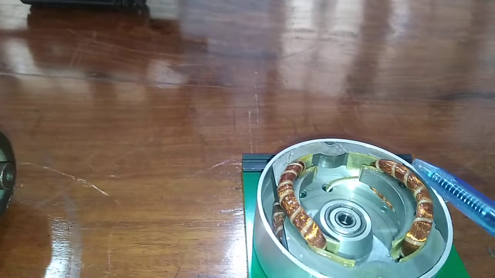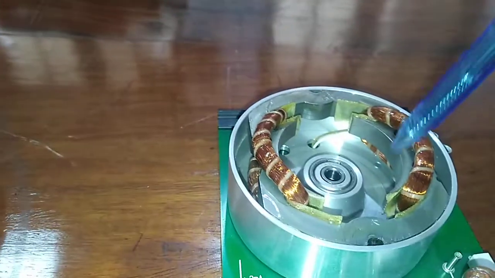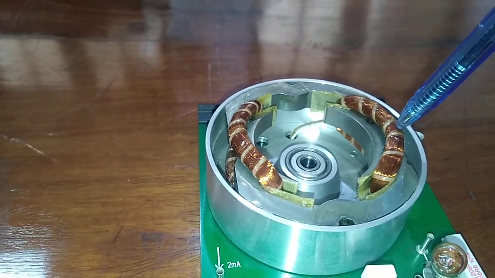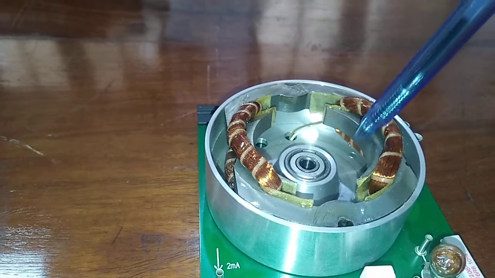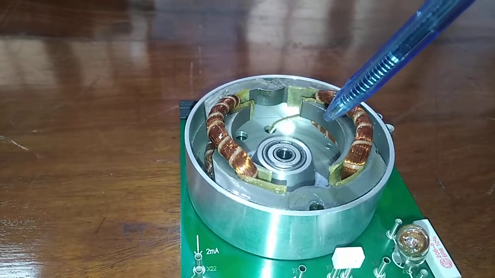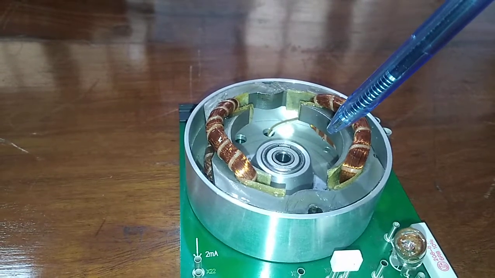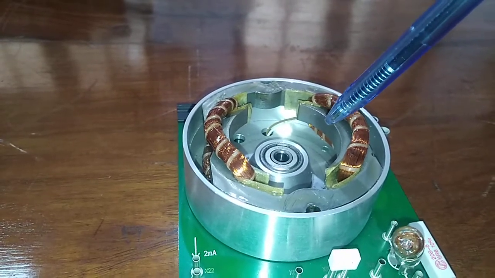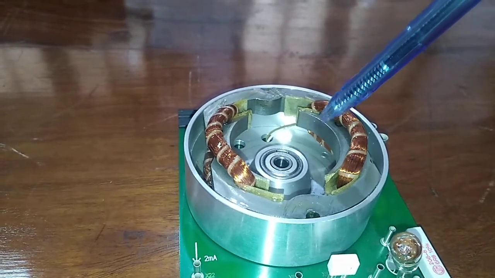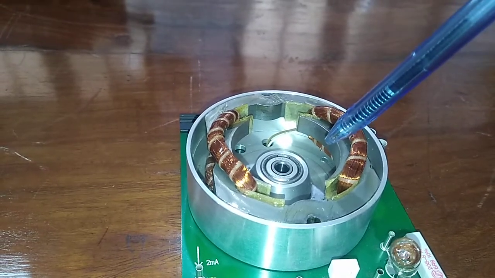And the excitation system consists of the field core. This is the field core, this one. And this is the field windings. Field windings are made of copper, whereas the field core is made of magnetic material. And the field core is laminated. It is made of iron sheets, so that's why this is laminated, to reduce the eddy current losses.